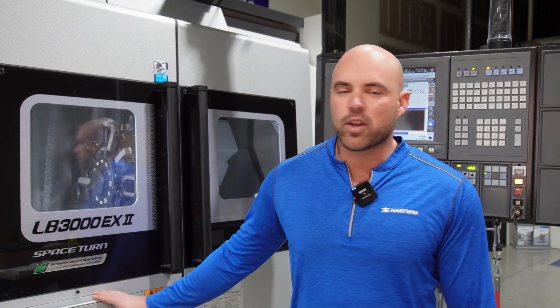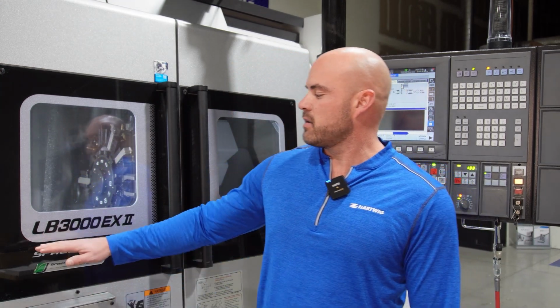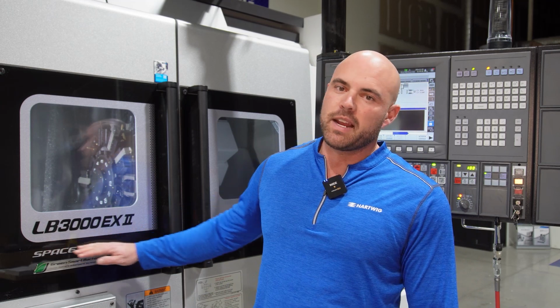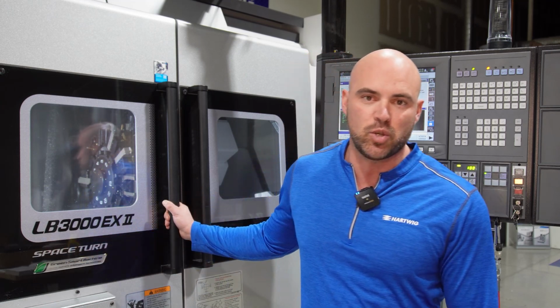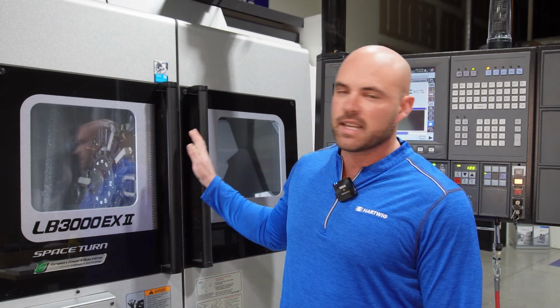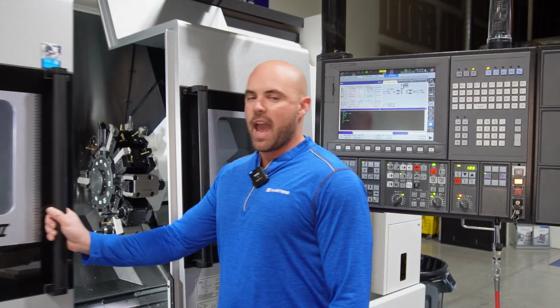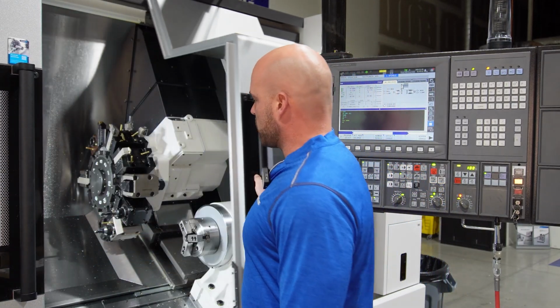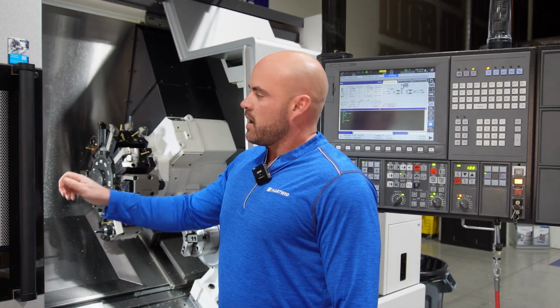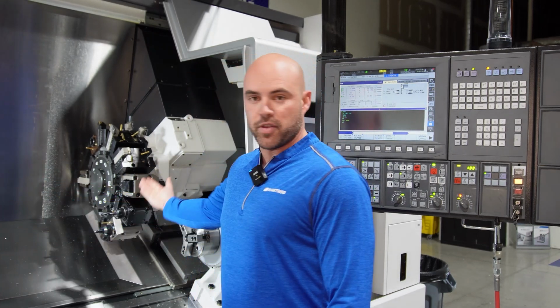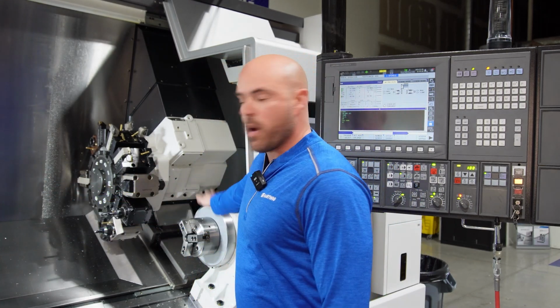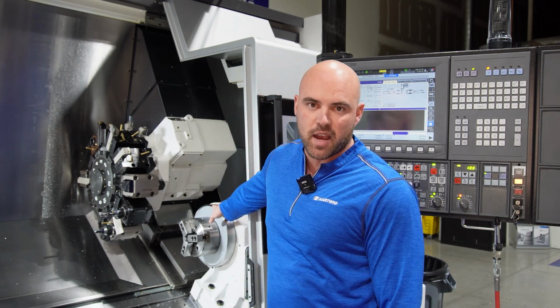I'm an applications engineer with Hartwig, and today we are starting a series on the lathe made by Okuma. This particular lathe that we're going to be working on is an LB3000EX2. This machine is an MYW model. That means that this machine has milling, that's what the M stands for. It has Y-axis on the turret, and it also is equipped with a sub-spindle. That's what the W stands for.